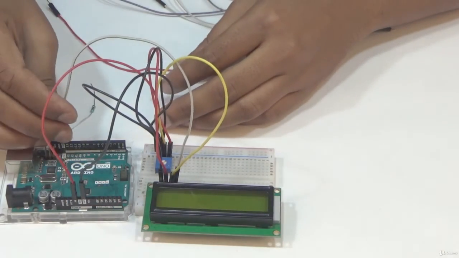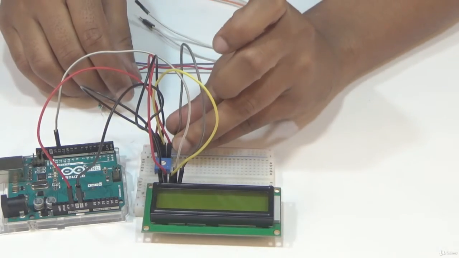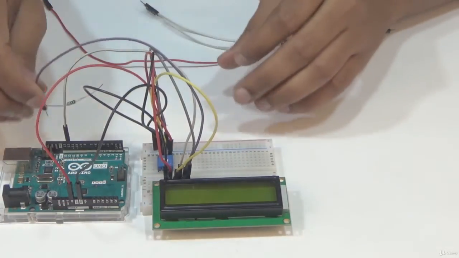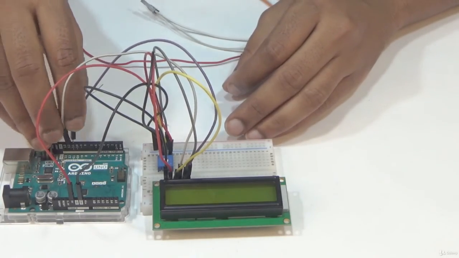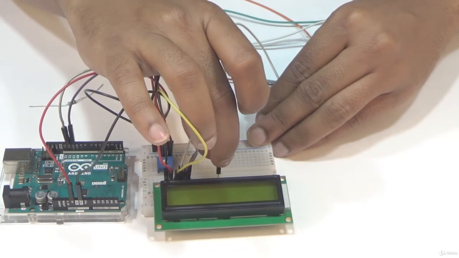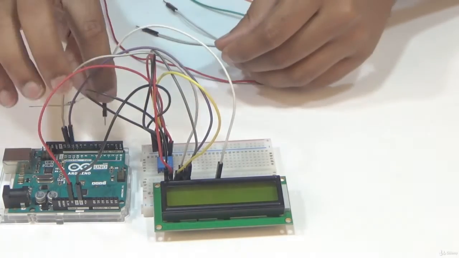This is RS, I'm connecting it to pin number 12. This is read write, connected to ground. This is enable, it should be connected to pin number 11. I'll connect the D4, D5, D6, D7 according to the circuit I have shown you earlier.